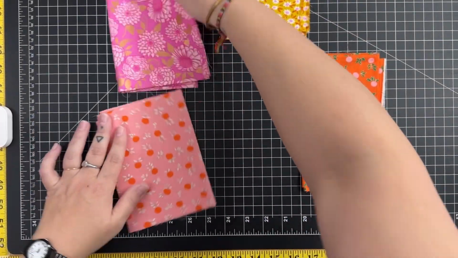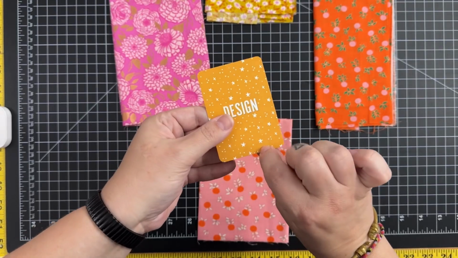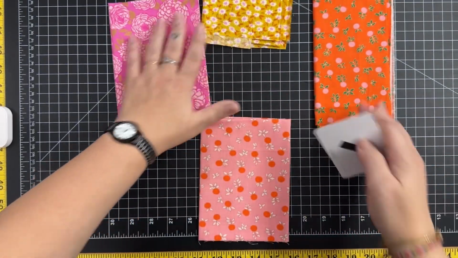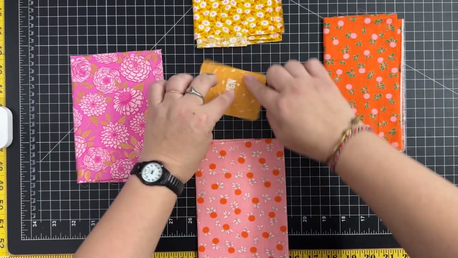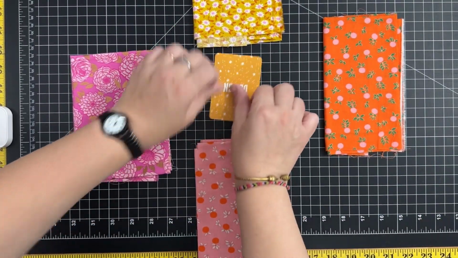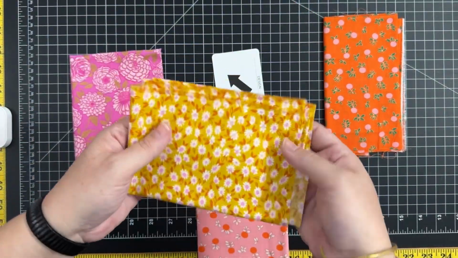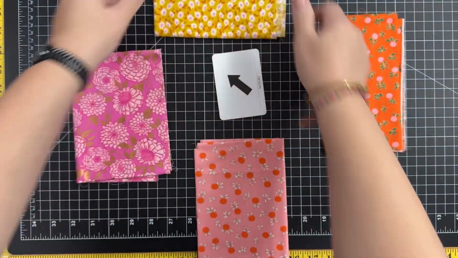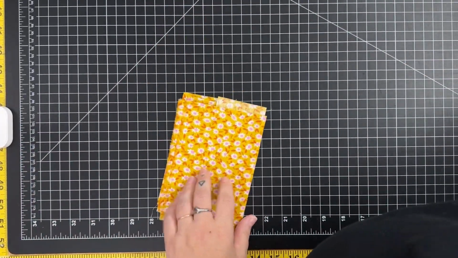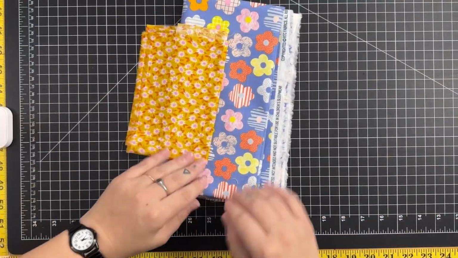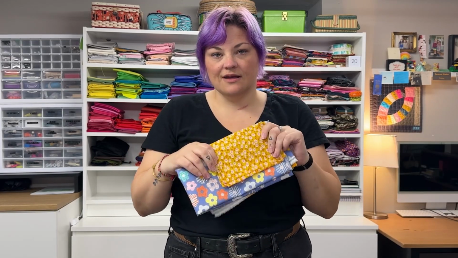So I'm going to set these up this way and I'm going to choose my design card with the arrow. And I'm literally going to play spin the bottle with the arrow card. And it's choosing the gold. So gold is my winner. And I know that these other colors and these other beautiful fabrics I'll use for something else another day. But this time I used my cards, I didn't obsess about it, and it was fun to make.